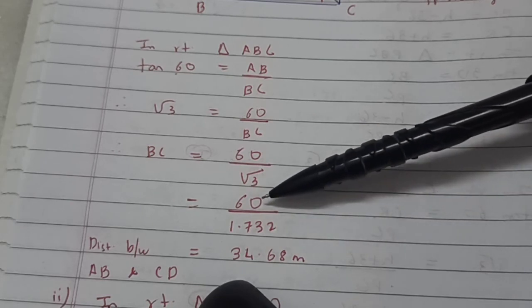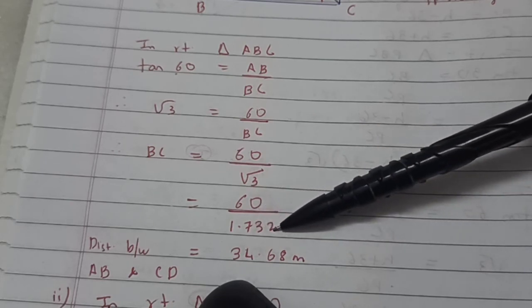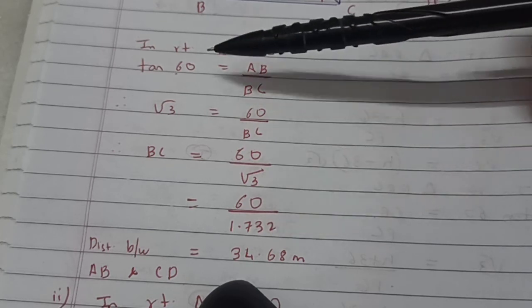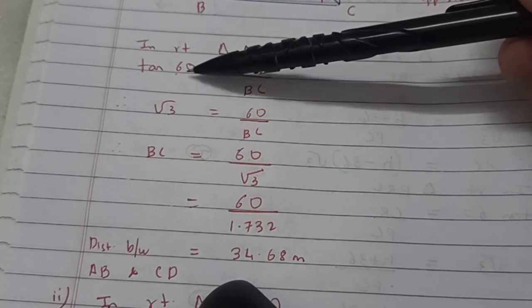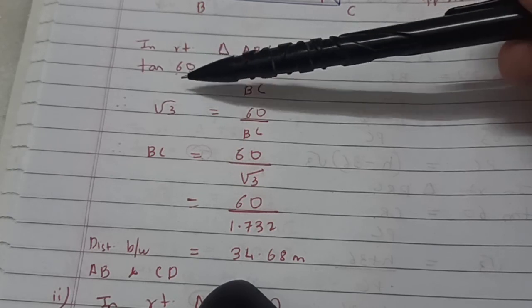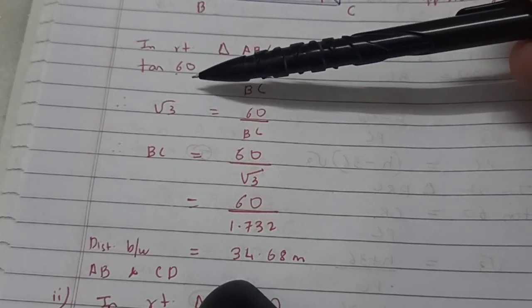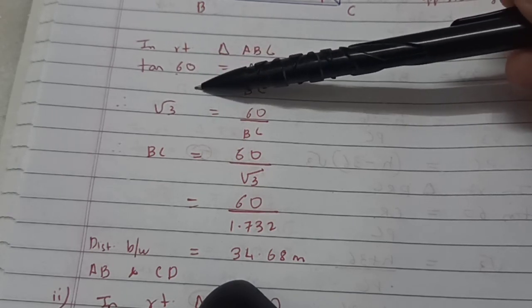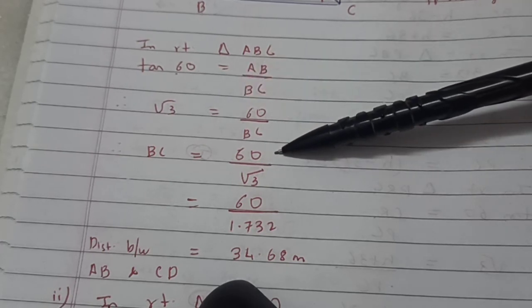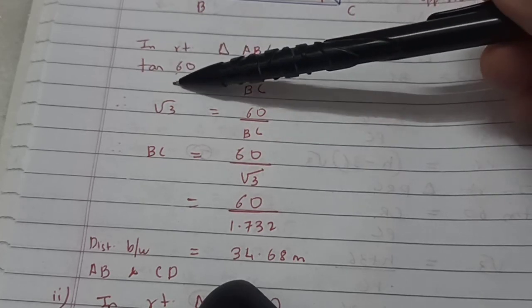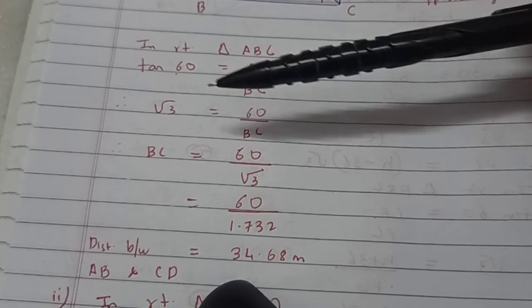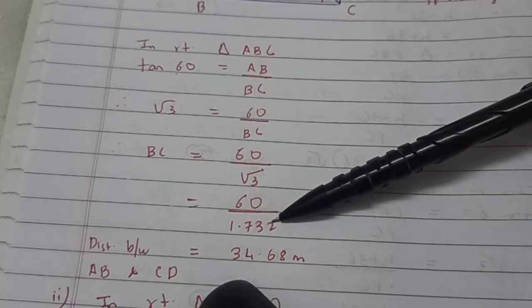Notice here we have no choice but to divide by 1.732. If you want a shorter route, then convert the tan 60 as 1 upon tan 30 and then get the value of tan 30 from the trigonometric table in decimal. So that will go up and multiplication is easier with decimals. But if you are going to use tan 30 as 1 upon root 3, then again the root 3 will go up and you will be left with dividing with a decimal number.